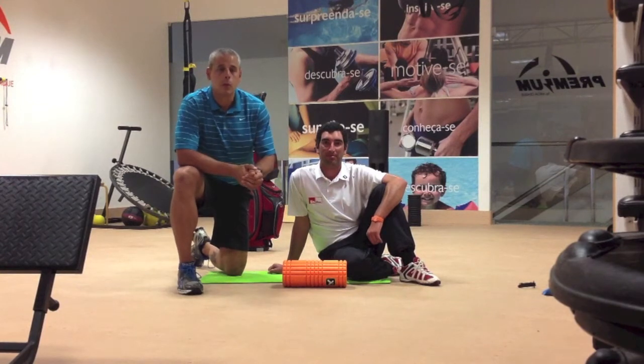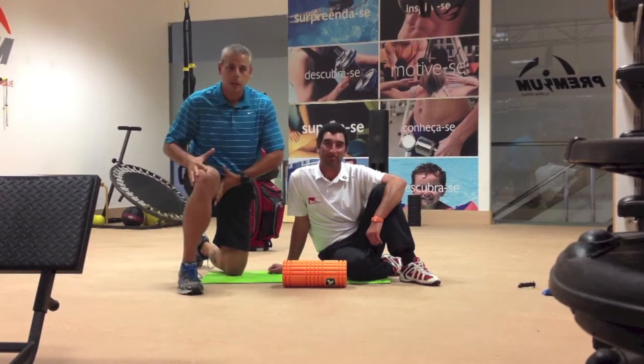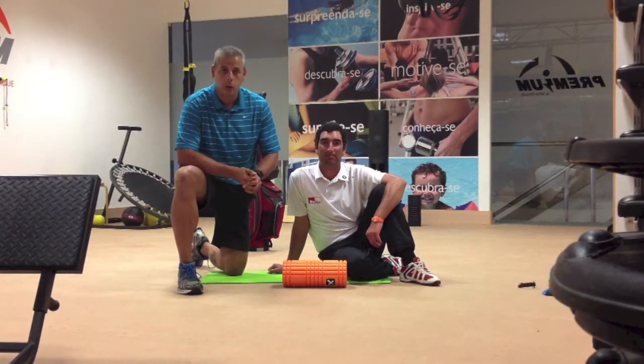So the first group of muscles that we are going to target is the inside, the adductor muscles.